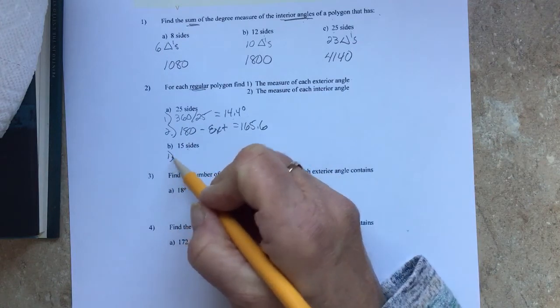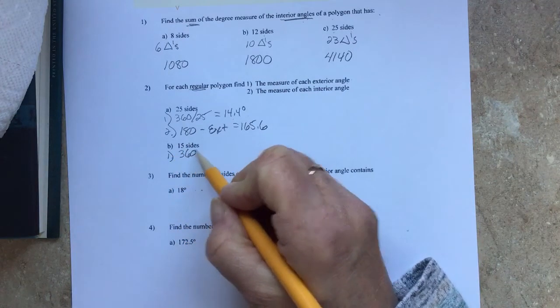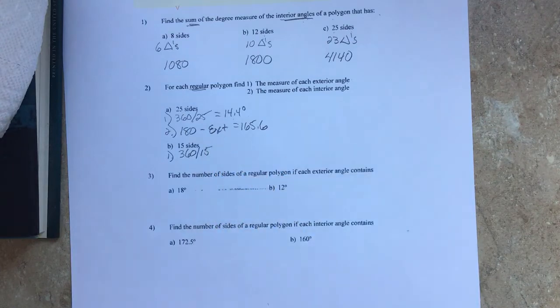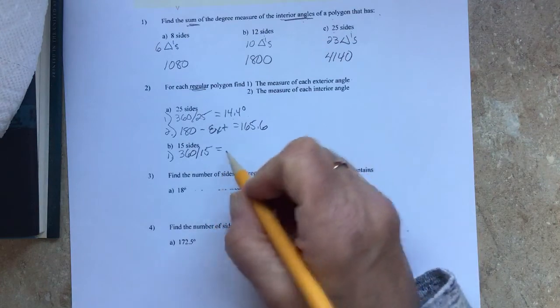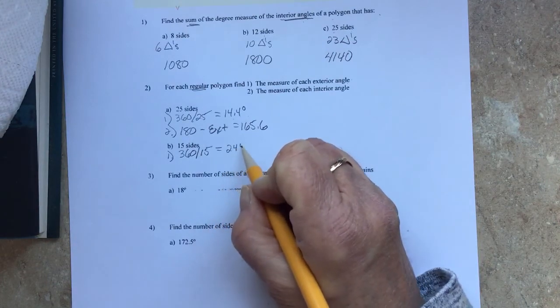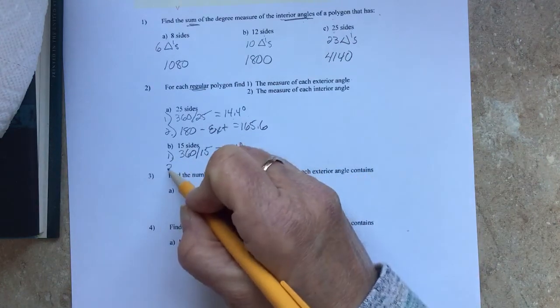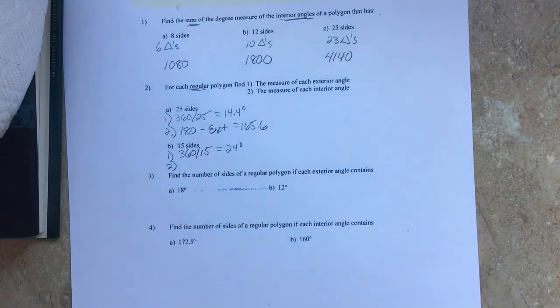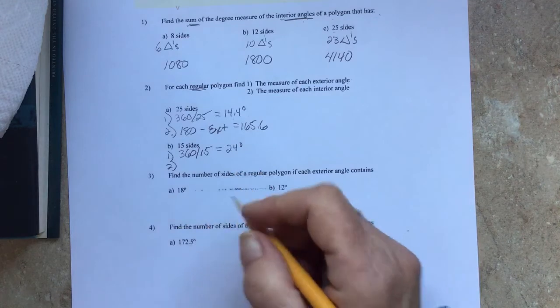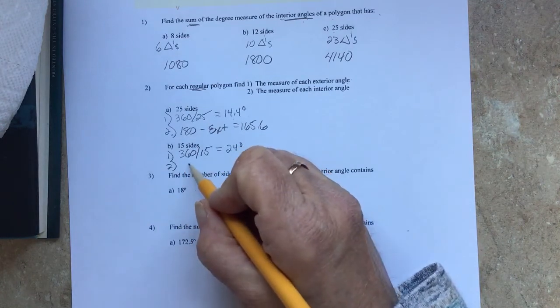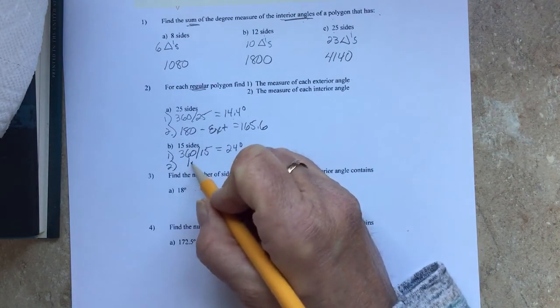For part 1, an exterior would be 360 divided by 15. 15 sides, 15 angles. An exterior angle would be 24 degrees. The interior would be 180 minus 24, which is 156.